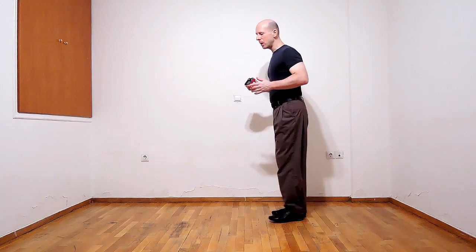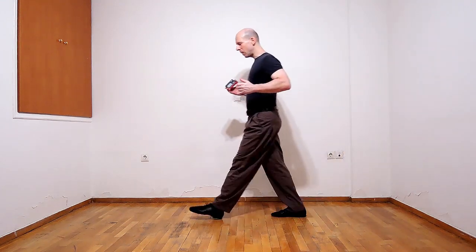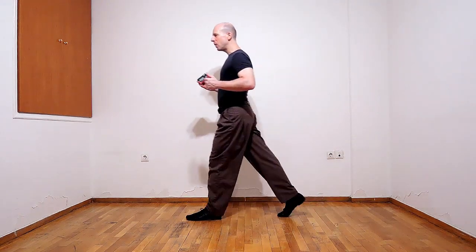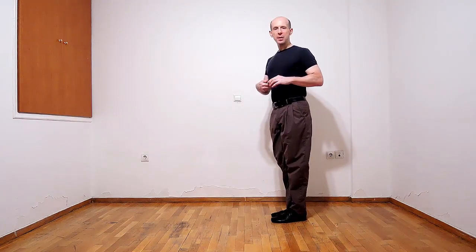So we will work with the metronome, like this. My metronome is set at 58 BPM. It's set to play 2 beats per bar. You can hear it. 1, 2, 1, 2. And in this exercise, we will use just the beats. 1, 2, 1, 2, forward, change, back, change, like this, okay?